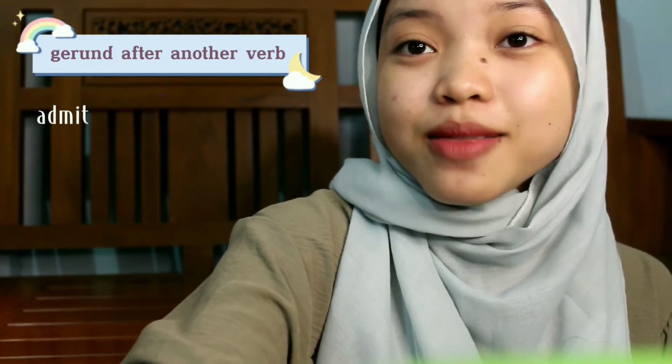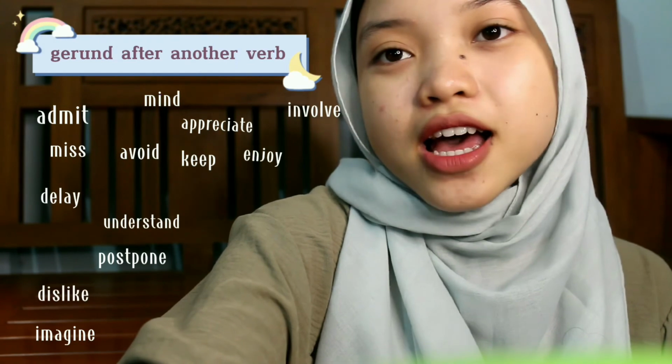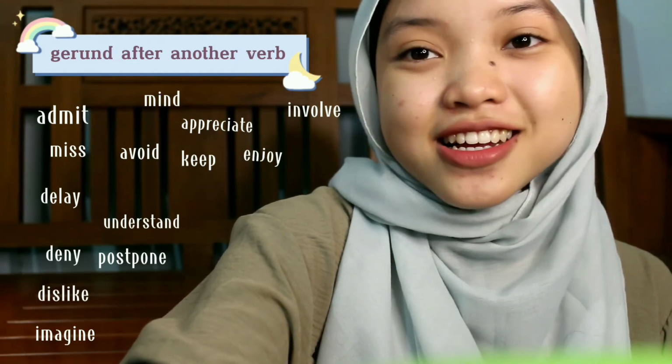Examples of these verbs are admit, appreciate, avoid, delight, enjoy, miss, mind, understand, keep, imagine, postpone, involve, dislike, deny, consider, and others.